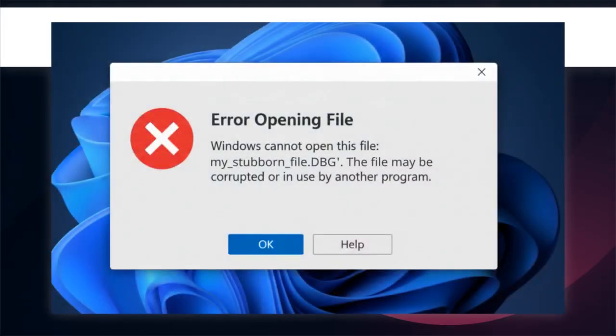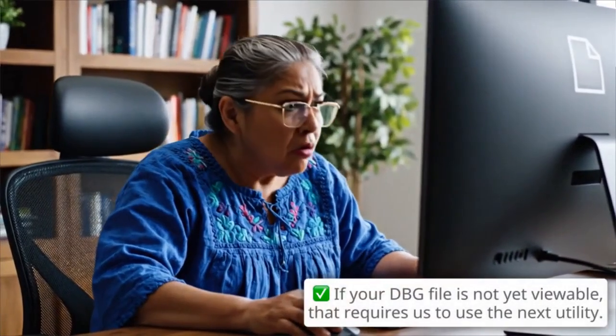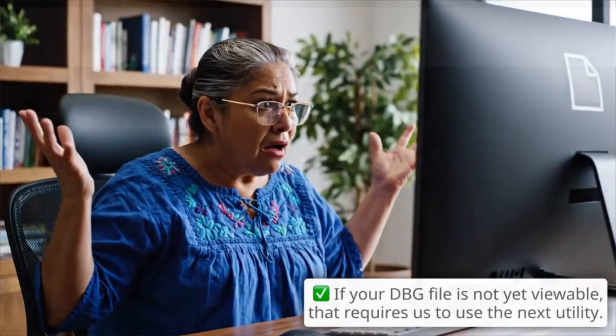If you still can't open the DBG file, it's okay. Now it boils down to just 3 possibilities. We've prepared a simple list detailing these common culprits and the steps to verify them.